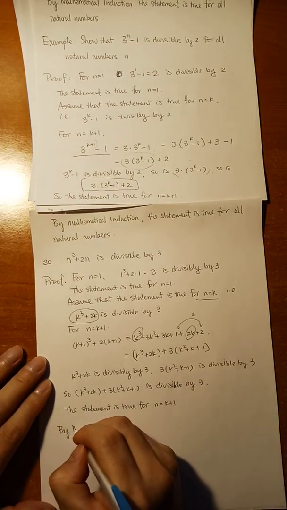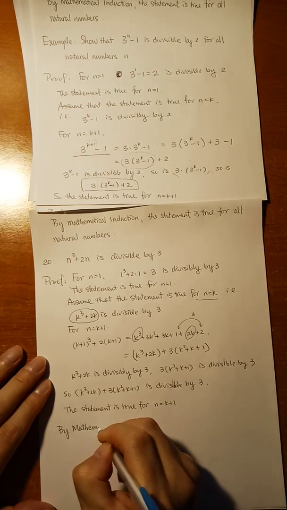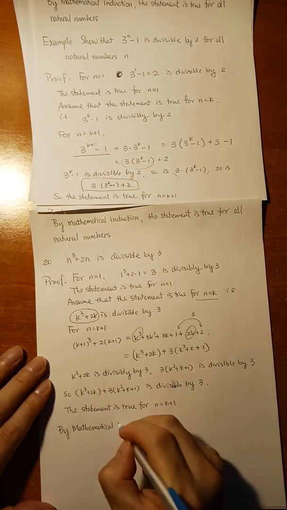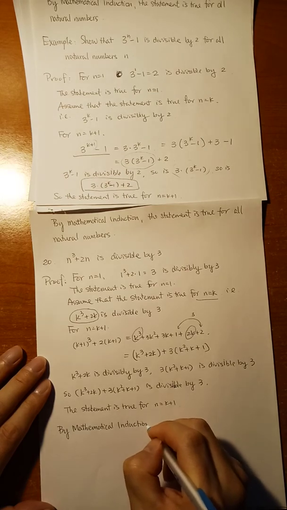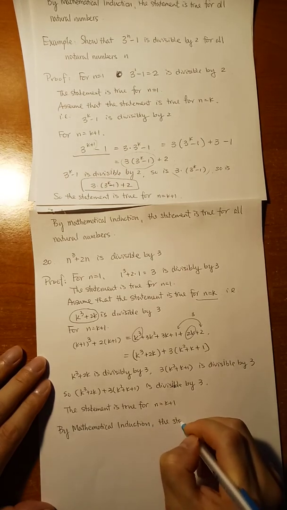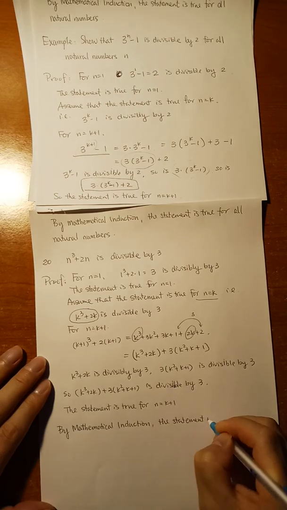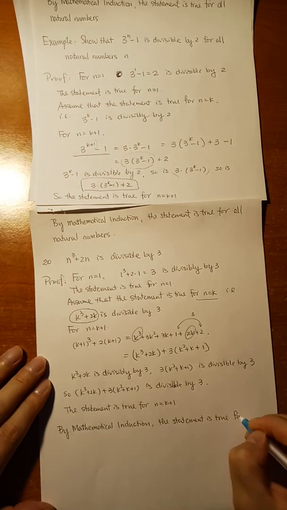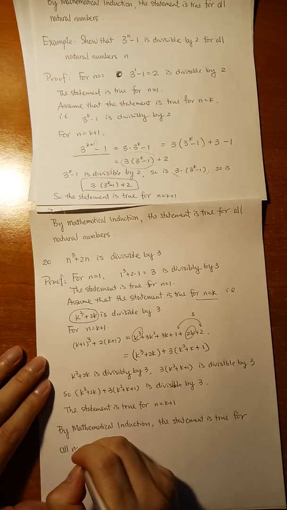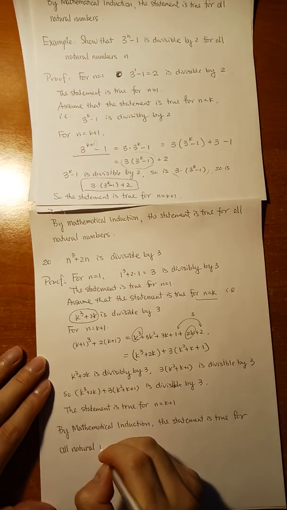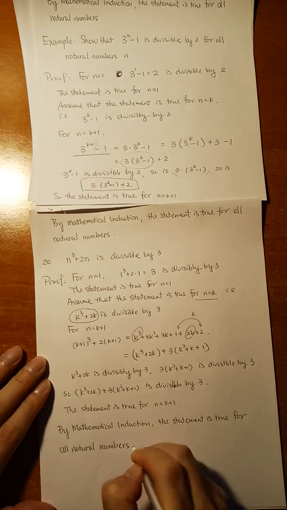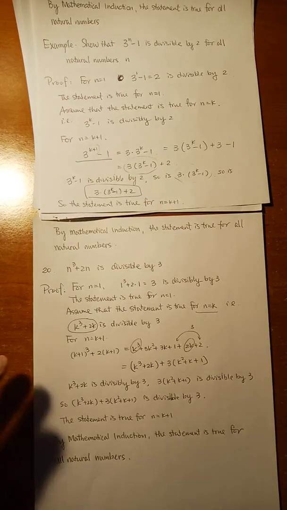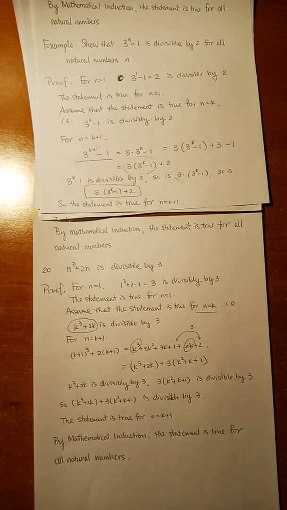Then by mathematical induction, the statement is true for all natural numbers. All right, that's the complete proof.